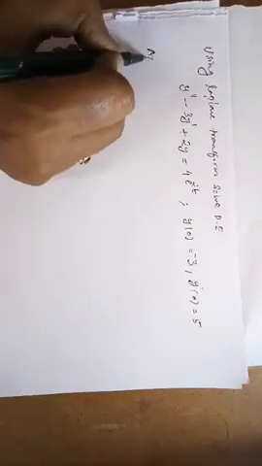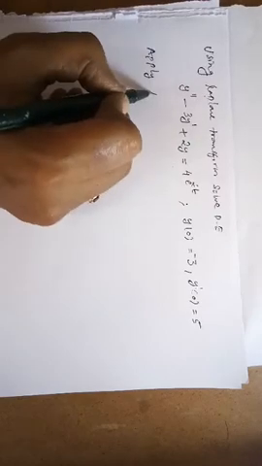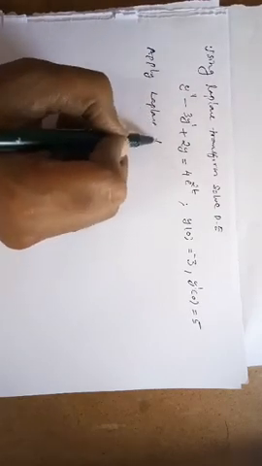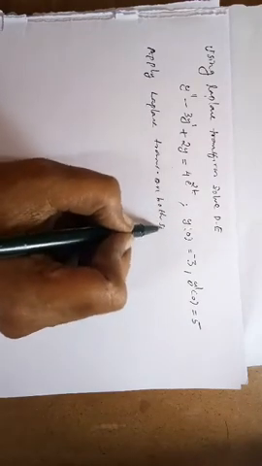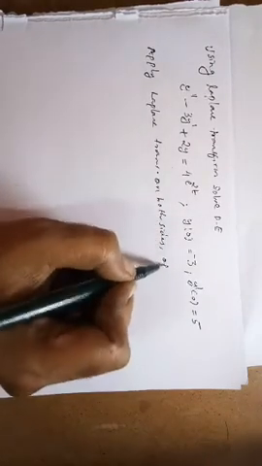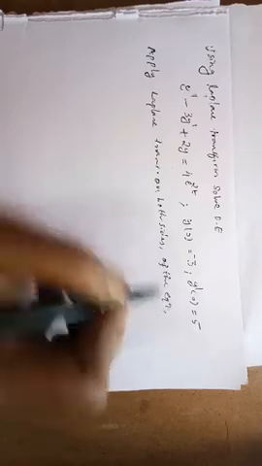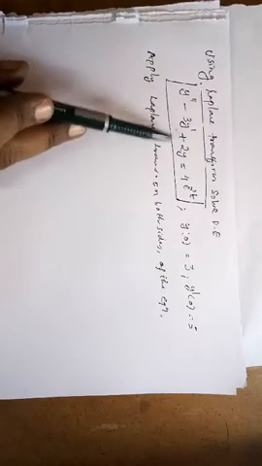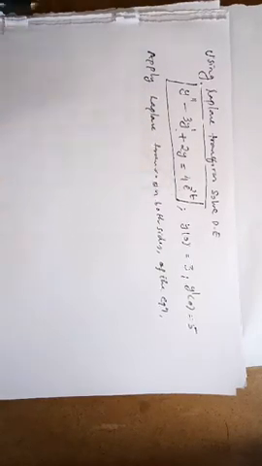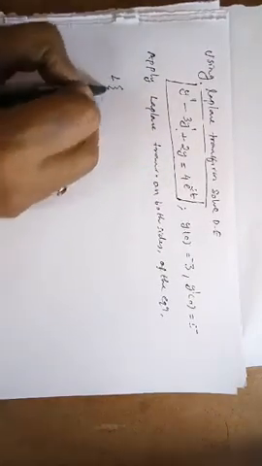So our first step is to apply Laplace transform on both sides of the equation. That is, here the differential equation is y double dash minus 3y dash plus 2y equal to 4e raised to 2t. So we are going to apply Laplace transform.